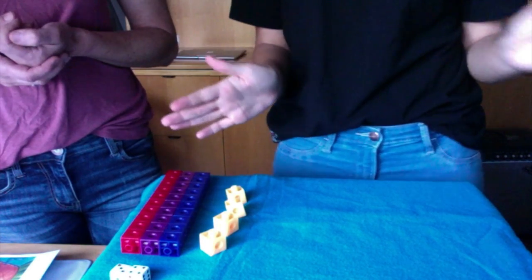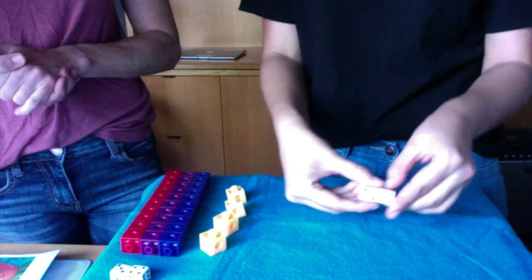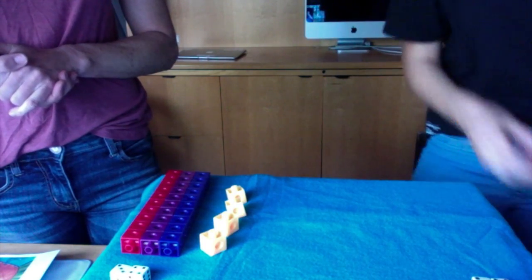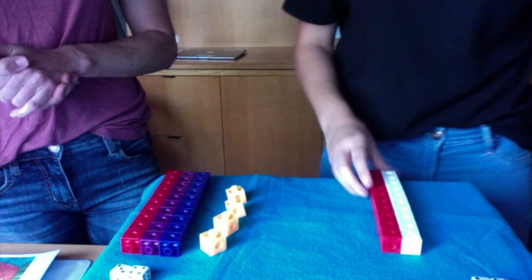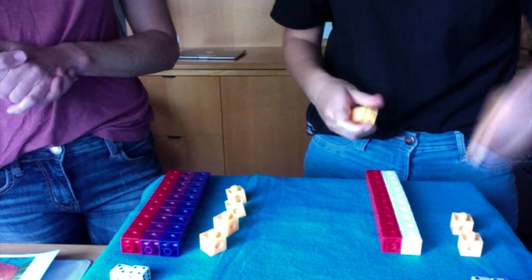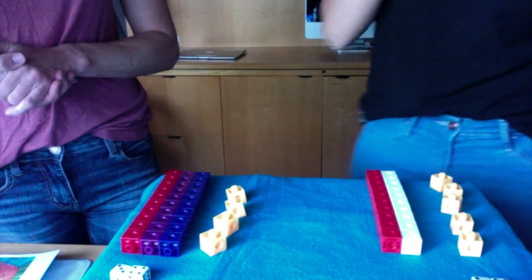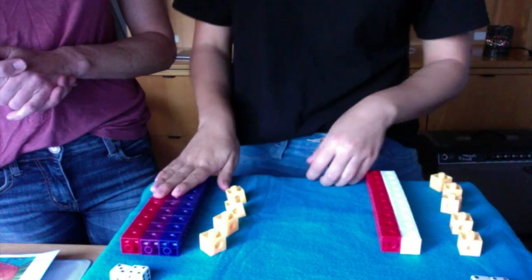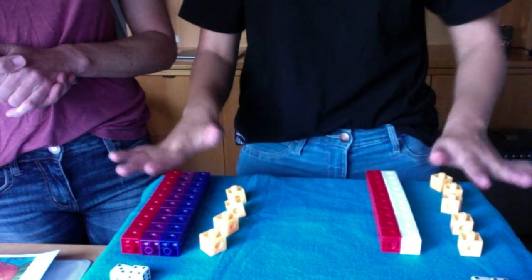Now she's going to roll the die again. And she got 25. So now I have to create 25 using the 10 frames. So we get 10, 20, and then 5 ones. 1, 2, 3, 4, and 5. So now we want to know what 34 and 25 all together equal.